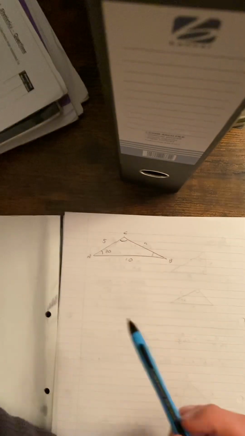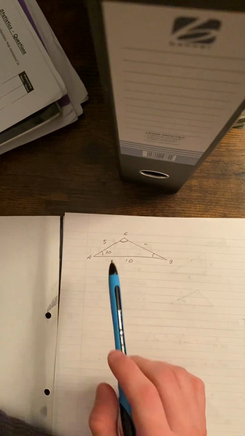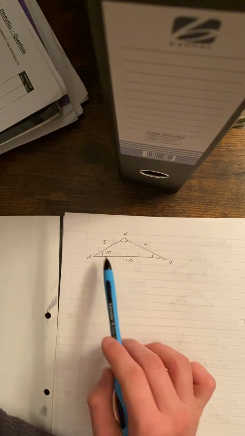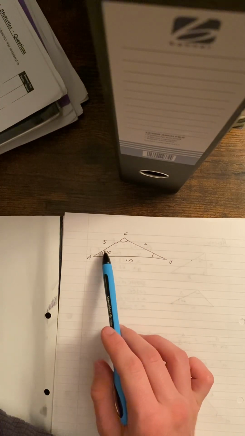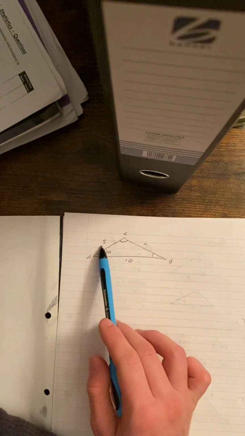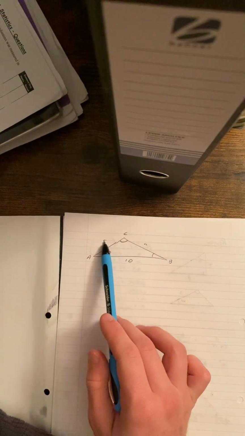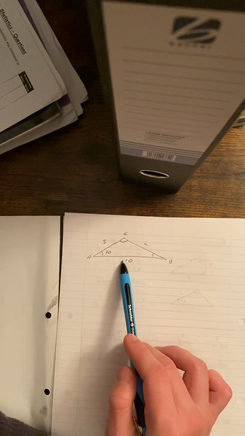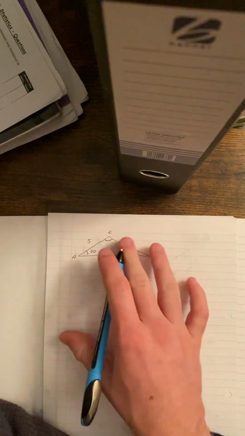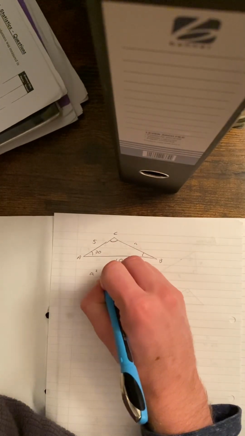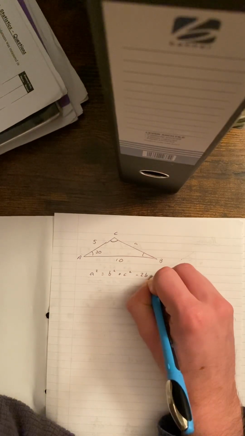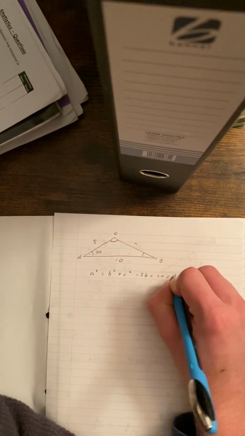So the cosine rule works by only looking at it, is the angle must have a length either side of it. Okay? So you couldn't work it out if you had this length and you're trying to find this length. You can only have it if it goes like side, angle, side, like that. Okay, so I'm going to start. Write down our formula. A squared is equal to b squared plus c squared minus 2bc cosine A.